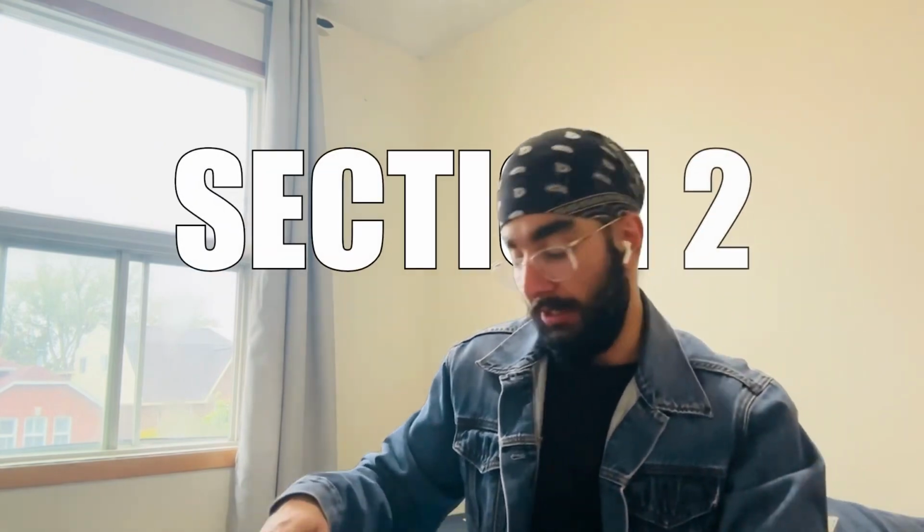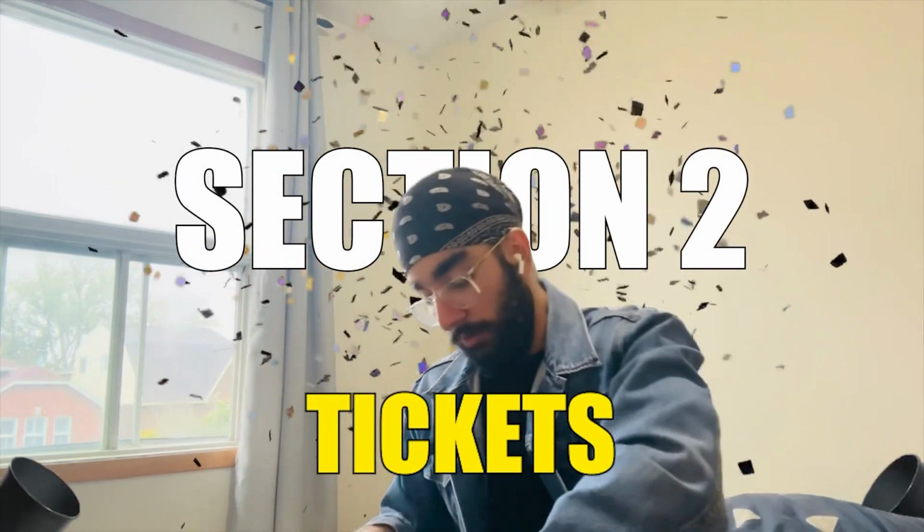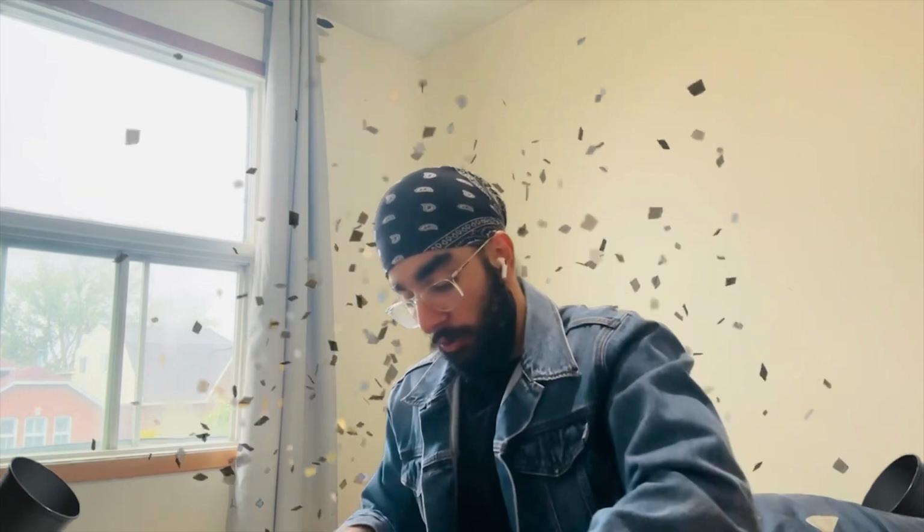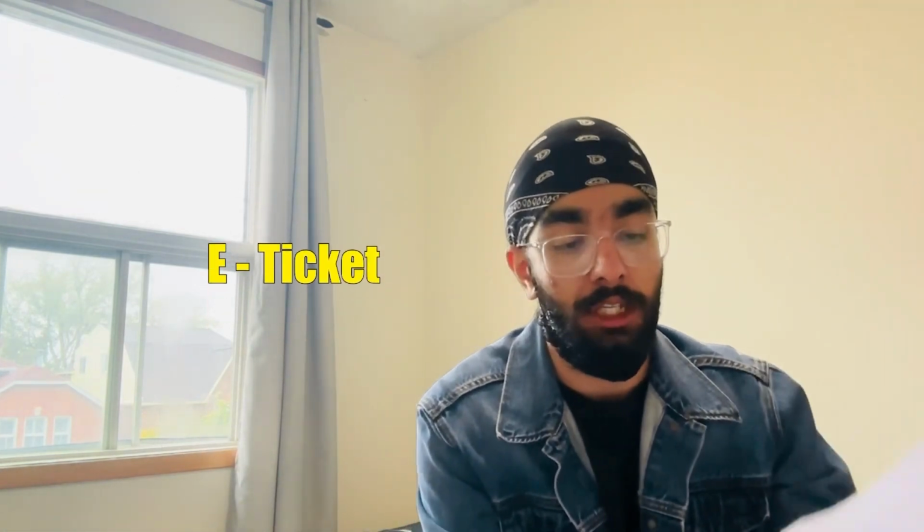The second section is tickets. Let me show you what I carried for the tickets. It was basically the electronic ticket, which I carried with me, 2 copies. Then I took a copy of the hotel voucher for the hotel I stayed in at Dubai. And that's all for the ticket section.